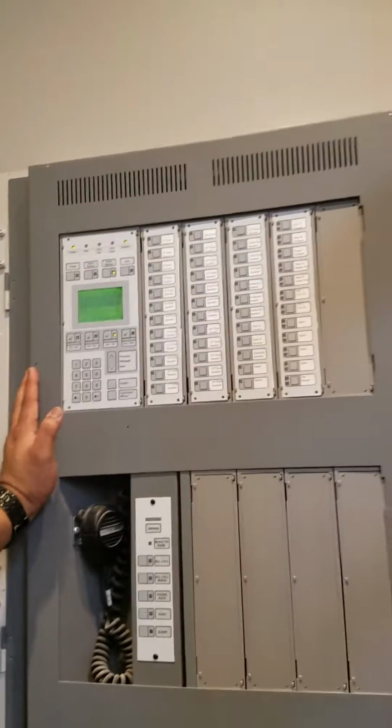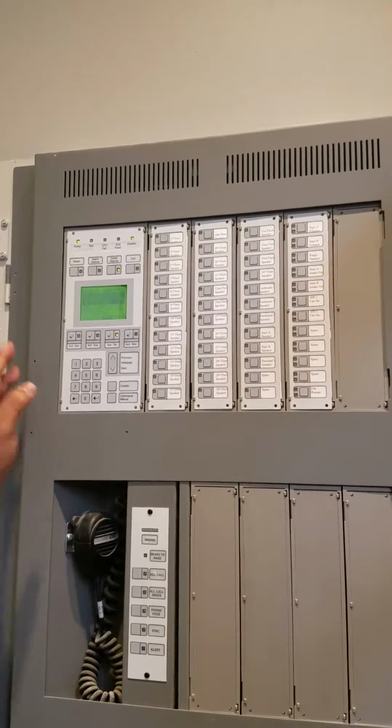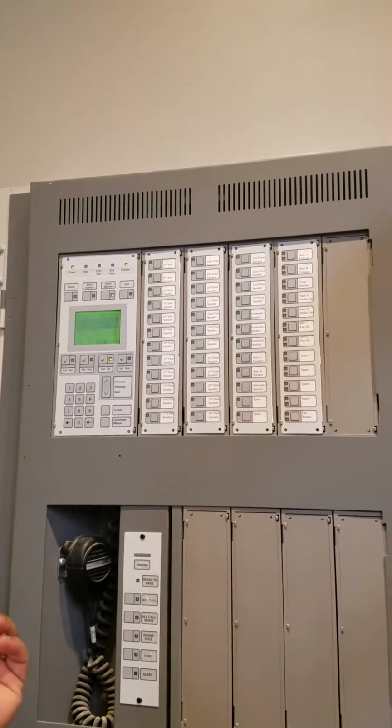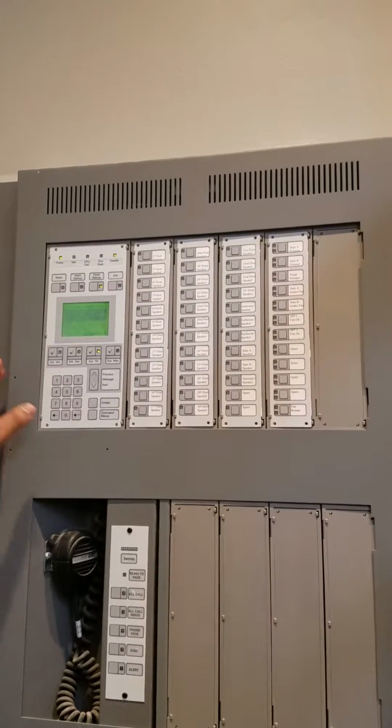Towards the end of the day, let's say we're just using a pull station, right? But let's say it was a smoke detector and the dust finally clears out of that space, and you want to put that device back online again with the panel before everyone leaves and that kind of thing.